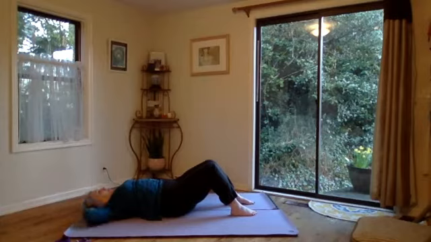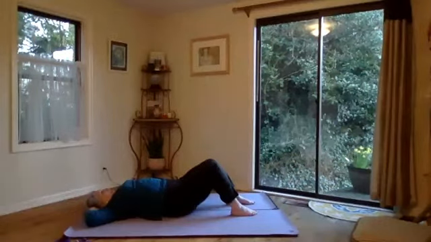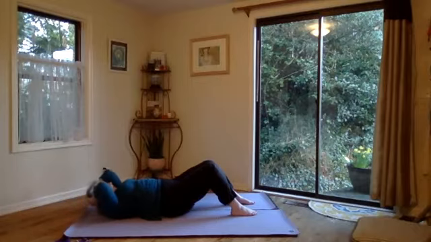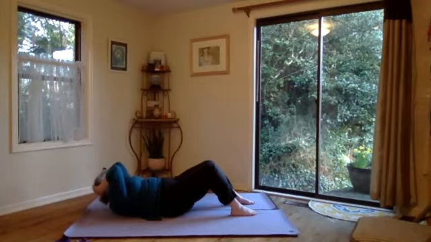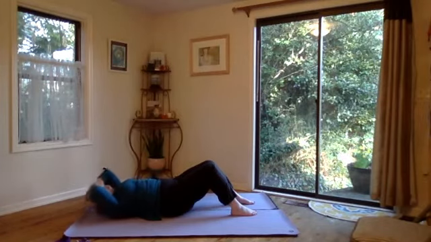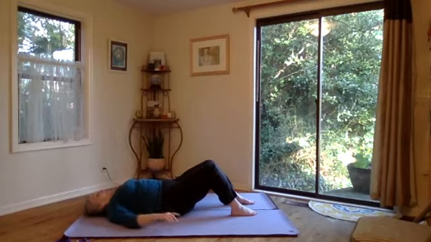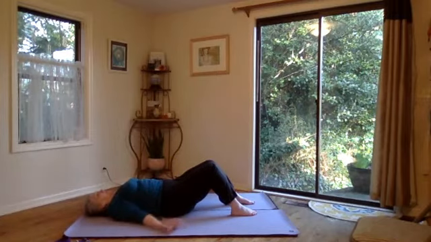So not only are we doing work for the abs, we're also lengthening the back of the body. Breathe into arch. Flatten and exhale, lift. And release back to the mat. Release the hands. Shake the arms out a little bit.